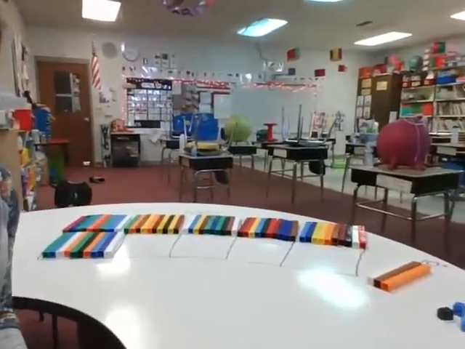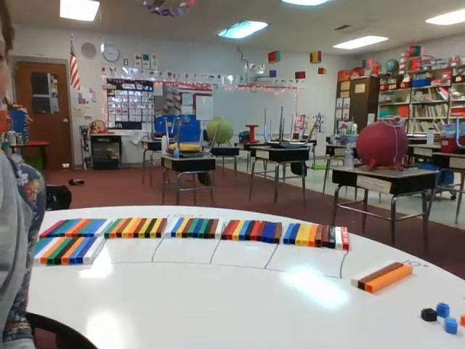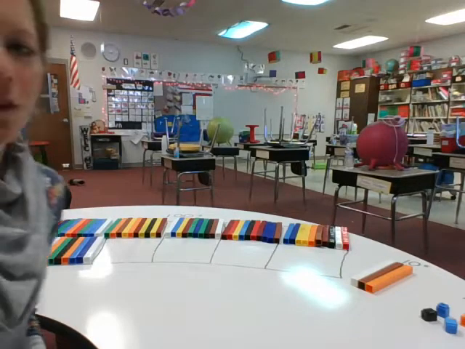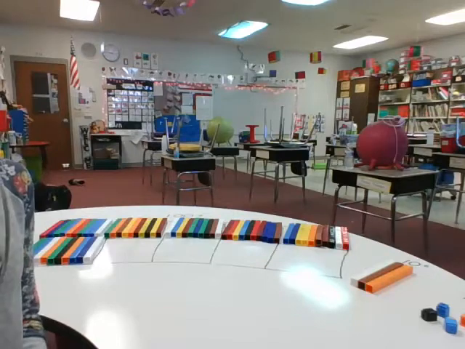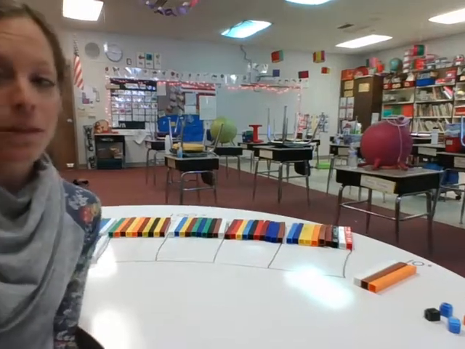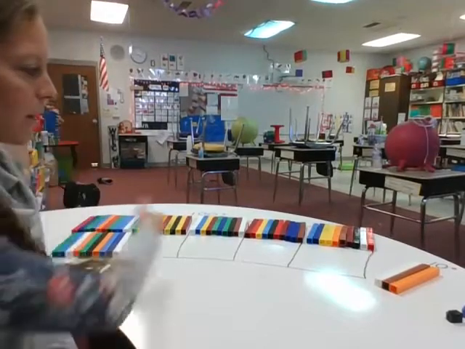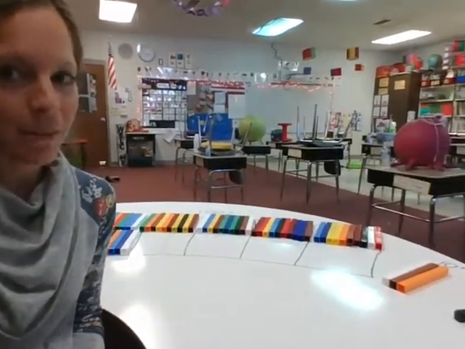Can you tell just by looking at this amount if it's more than, less than, or exactly 1,000? You might say, well, the whole board isn't filled up, so it must be less than 1,000 because when we counted earlier, that was a total of 1,000. And you'd be right. Let's just check.